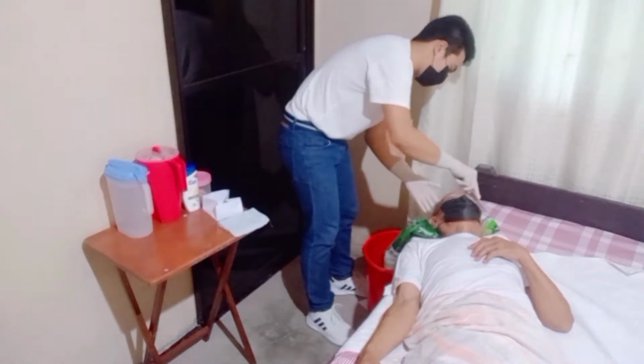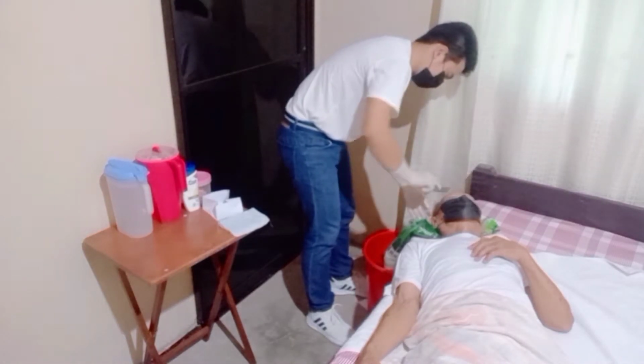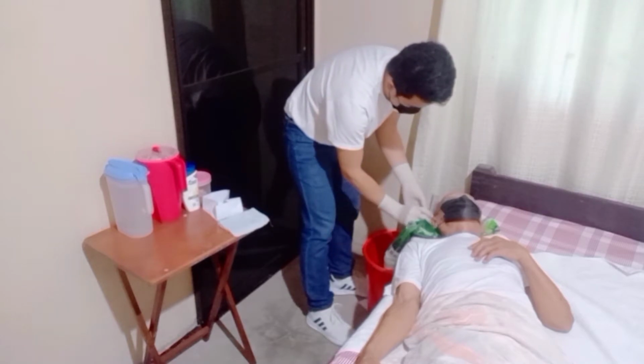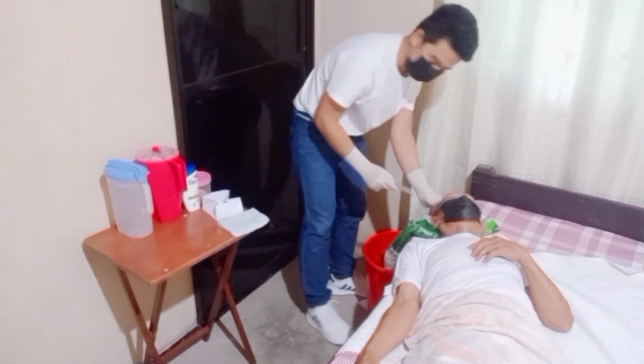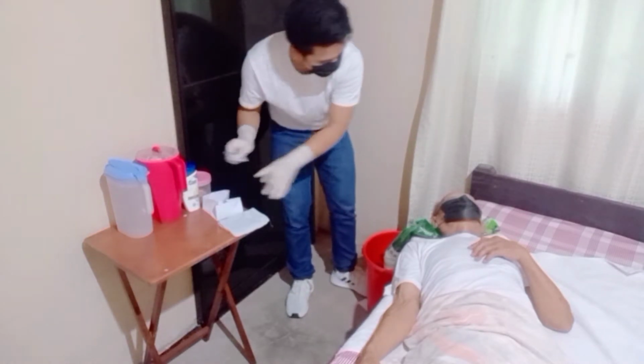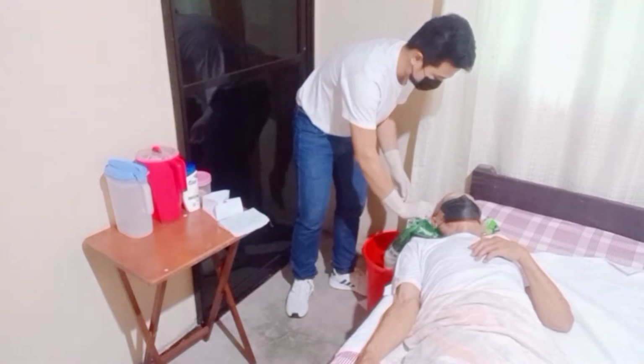That's the purpose of your paper waste receptacle. So we comb the hair of our patient in order for us to get the tangled hair present in the patient's head or hair.